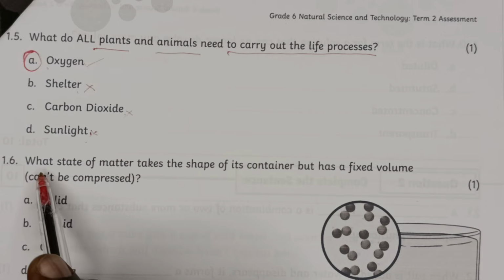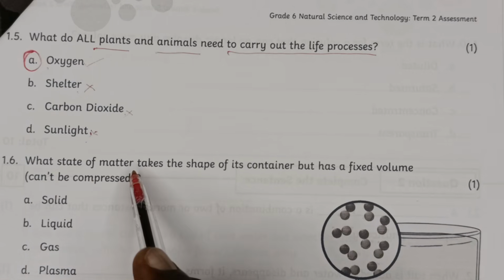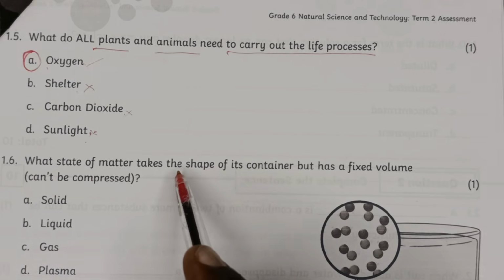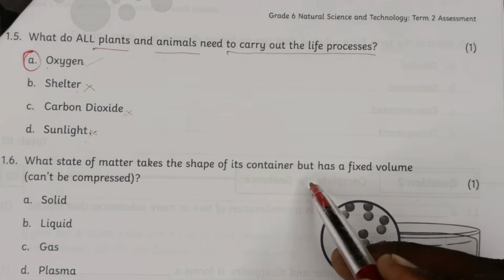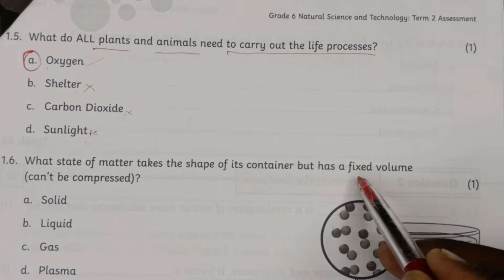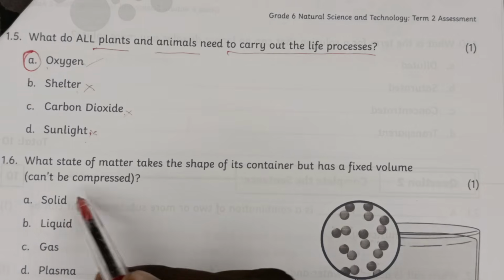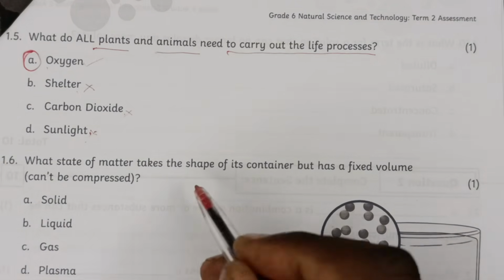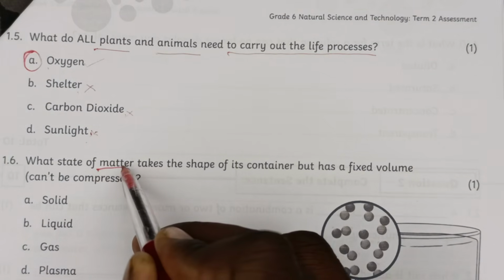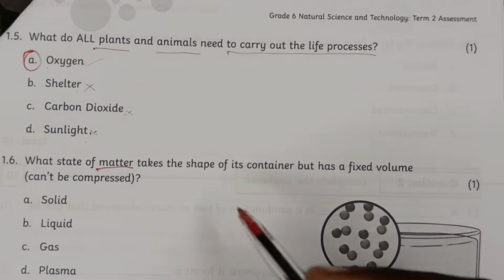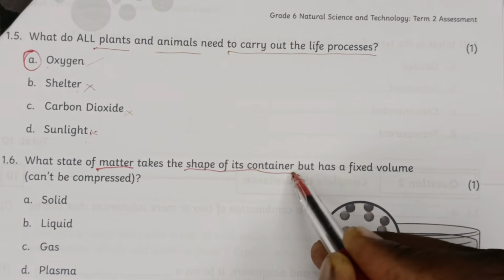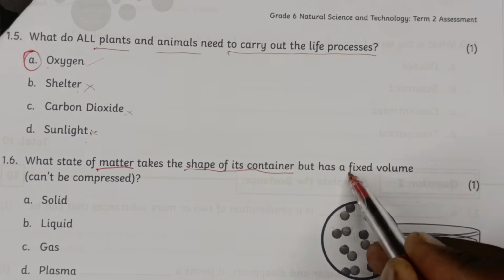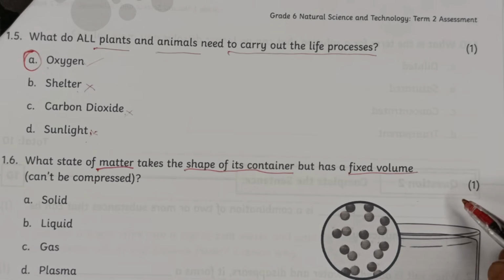1.6 says, what state of matter takes the shape of its container but has a fixed volume, can't be compressed? So this is a matter that we're talking about. It should take the shape of its container, but the volume is fixed. Thinking about it, what is it?